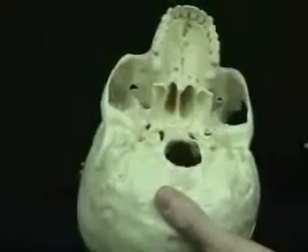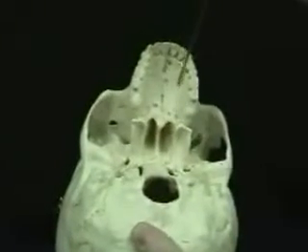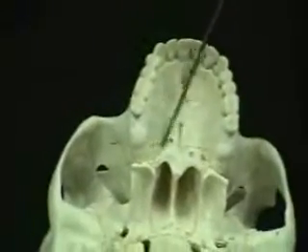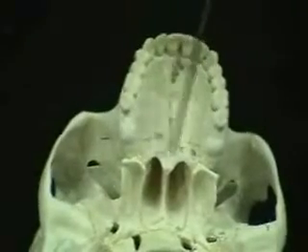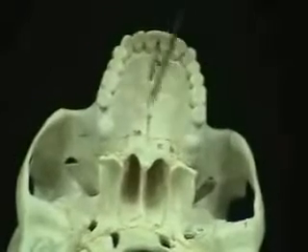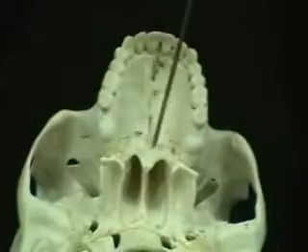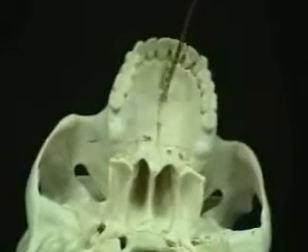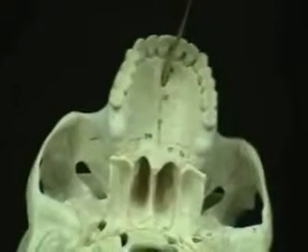Then I want to move into the roof of the mouth. The bony portion is known as the hard palate. The hard palate is made up mostly of the left and right maxilla, or maxillary bones. And then the very posterior portion of the hard palate is formed from the left and the right palatine bones. So the hard palate is mainly maxilla. Only part of it is formed by palatine bone. And if we look carefully at the front, right in the midline between the two maxilla, there is a foramen known as the incisive foramen.